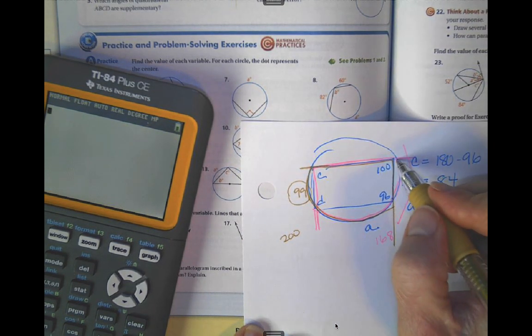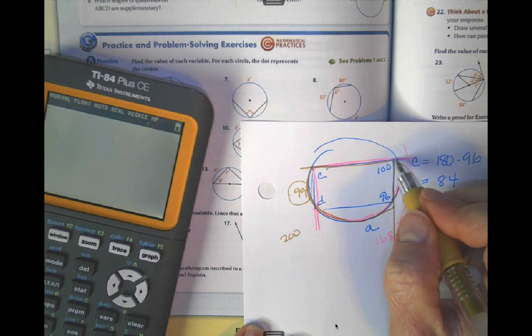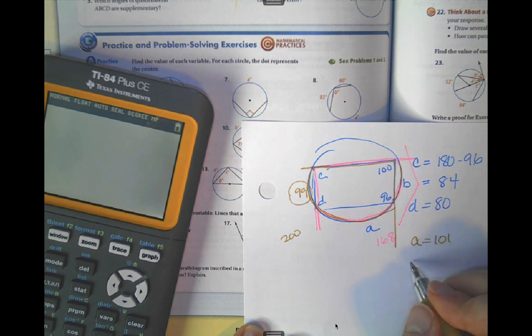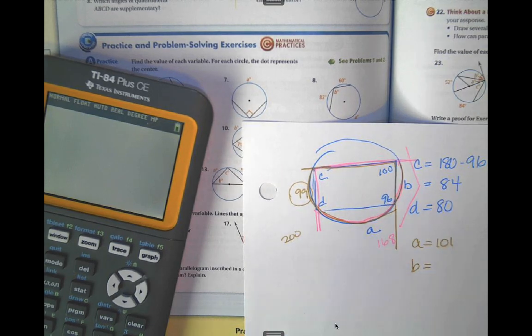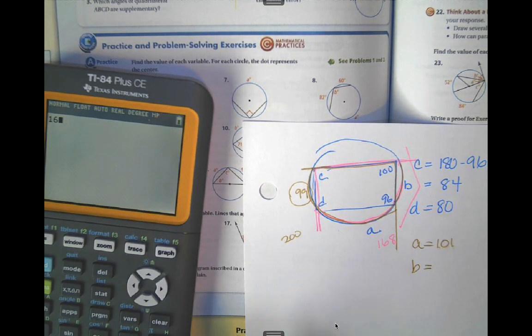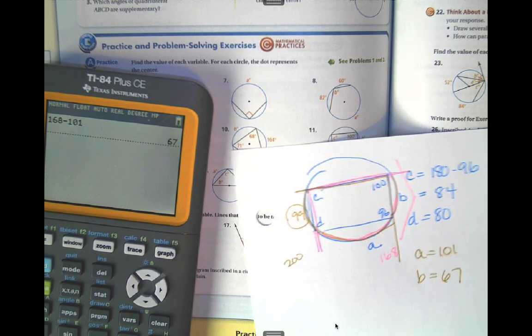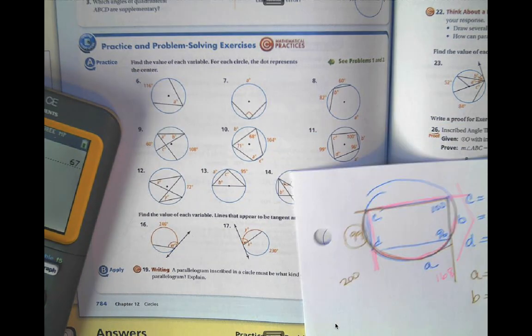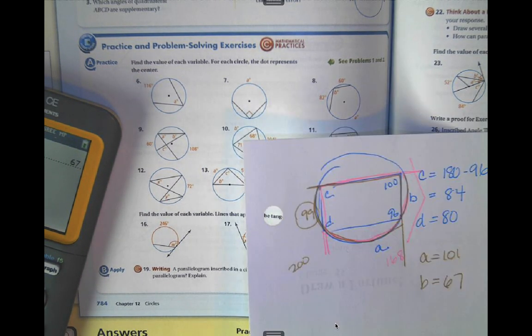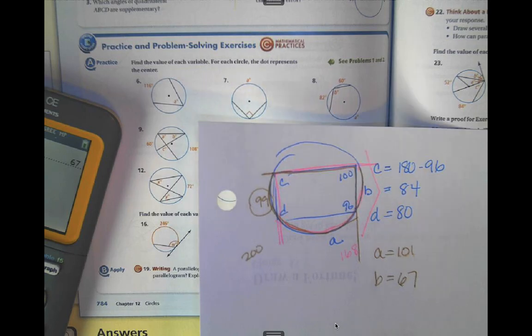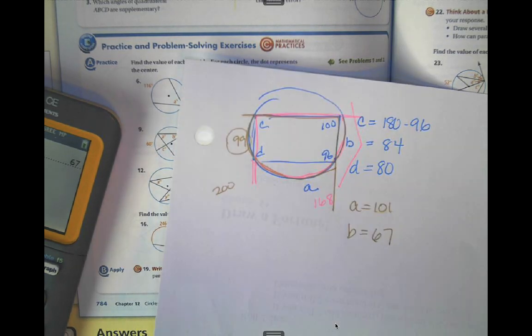But I also just learned that when I doubled C, this is supposed to be 168. So that makes B 168 minus 101, so that makes B 67. All right, so for number 11, I've got A is 101, B is 67, C is 84, and D is 80.